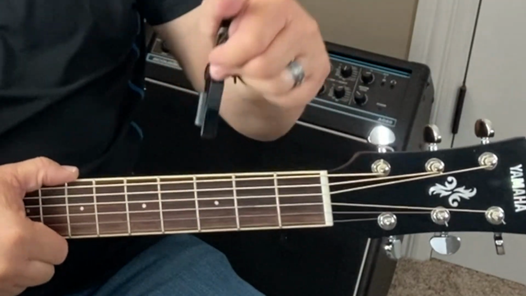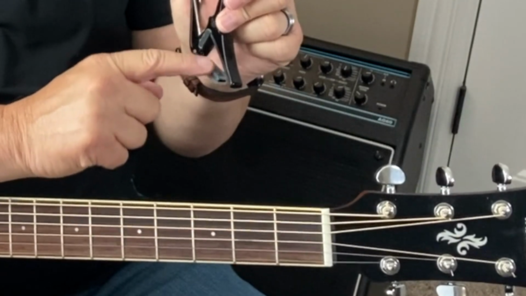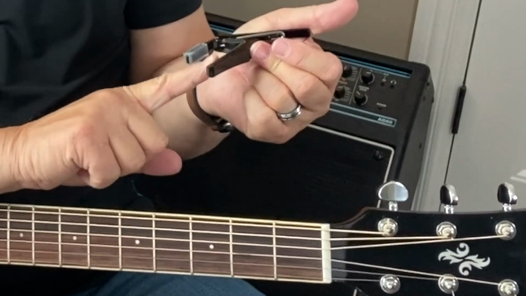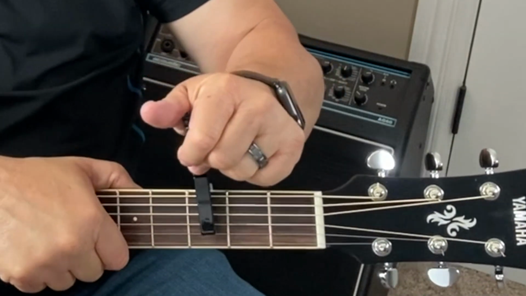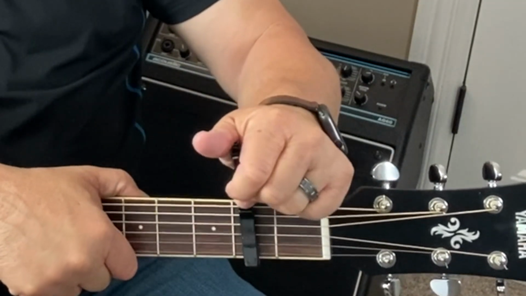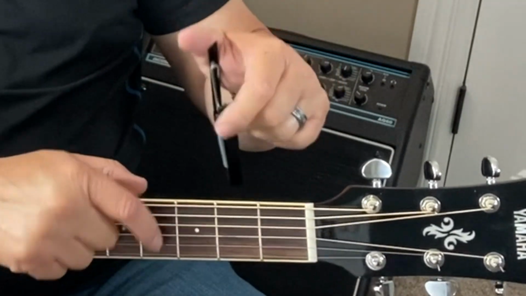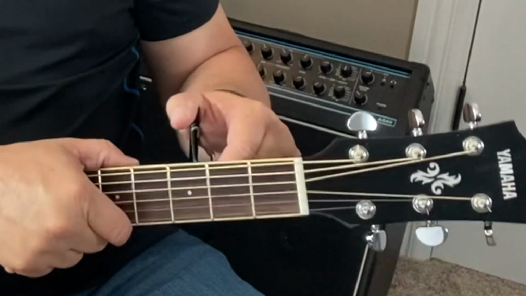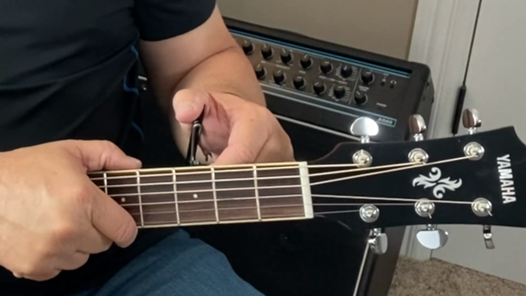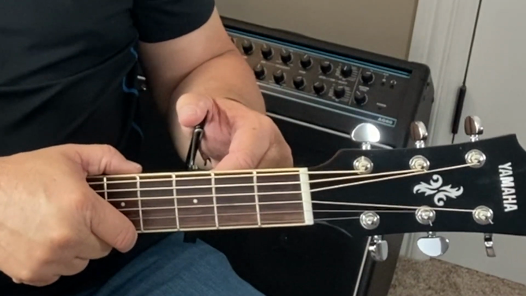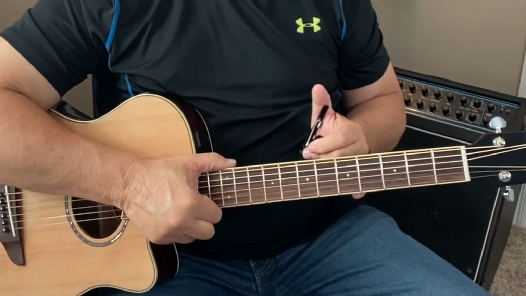It's got a little pad on the back so it won't scratch the wood of your guitar, and there's a pad on the inside that lays right across your strings when you put that on there. There are some capos where you can adjust the amount of tension on the strings itself, but it takes a little bit more time to do that.